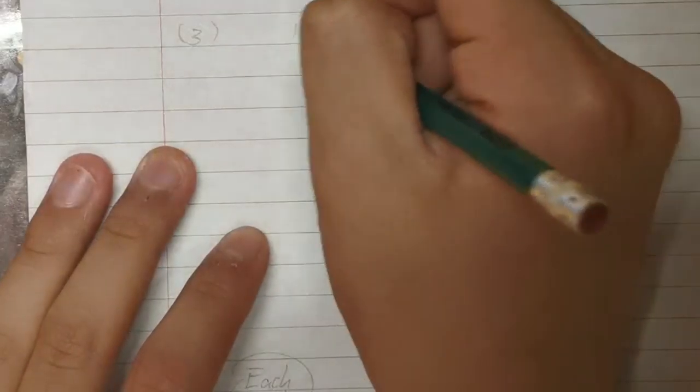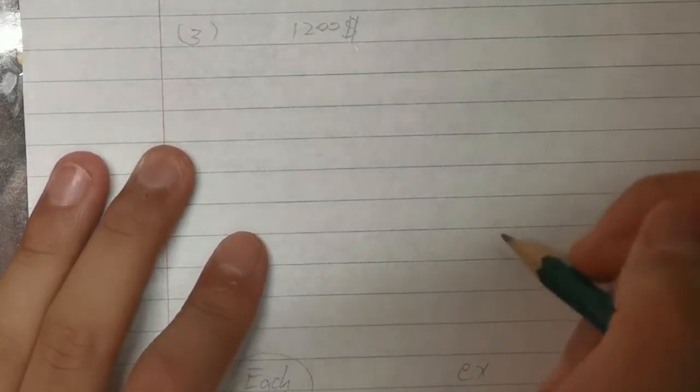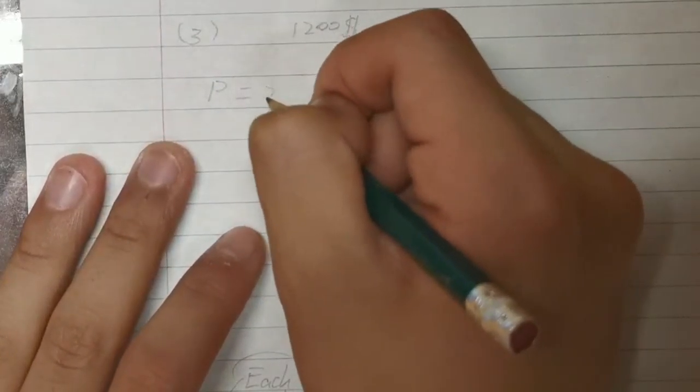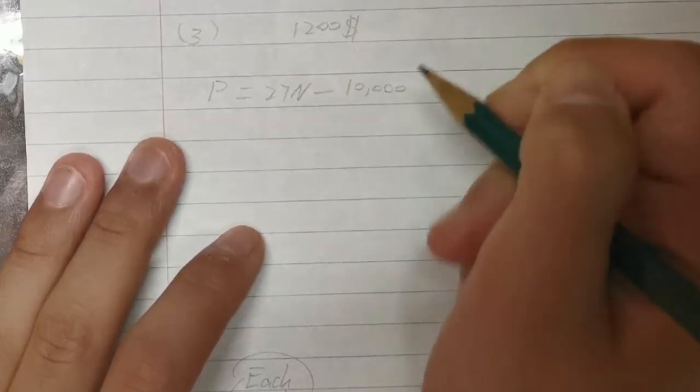Okay, so now let's look at question 3. Question 3 is asking how many computers were sold in order to make a profit of $1,200. From question 1, we already know that profit equals 27n minus 10,000.